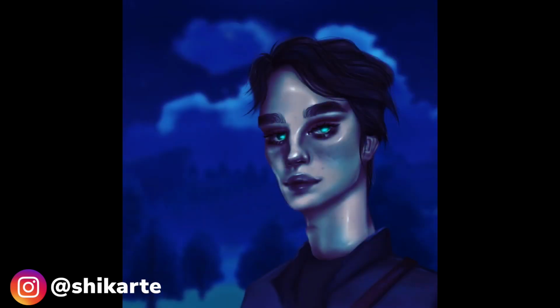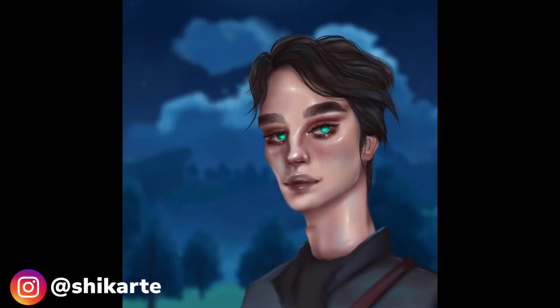So yeah, that's how I use references, and that's how I merge those reference images to create my own unique artwork.